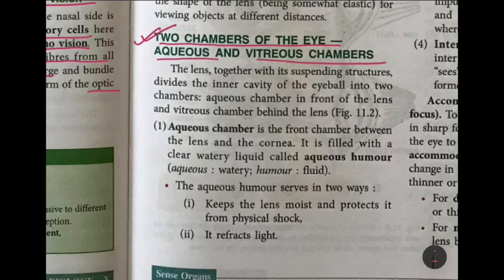Sorry, chambers. The lens together with its suspended structures, the lens is there just behind the hole I told you, and it is hanging there, divides the inner cavity of the eyeball. So supposing this is the eyeball, and supposing this is the pupil, and there you have the lens. So this lens is the dividing line, you can see. It divides the inner cavity of the eyeball into two chambers. Aqueous chamber in front of the lens, this is the aqueous chamber, and vitreous chamber behind the lens. Vitreous chamber.